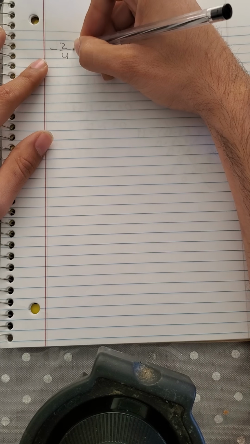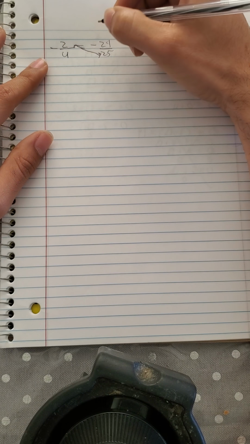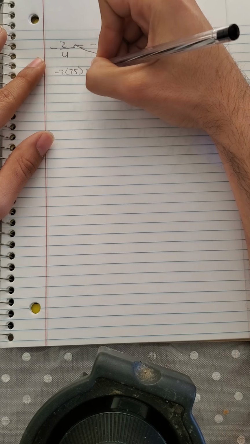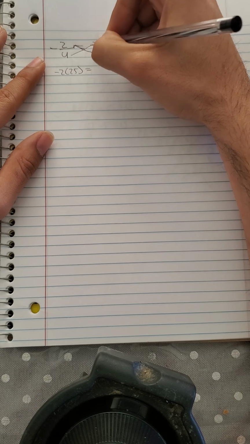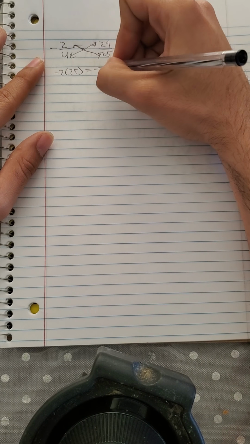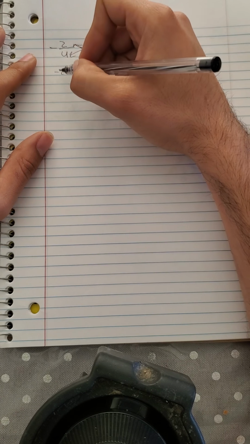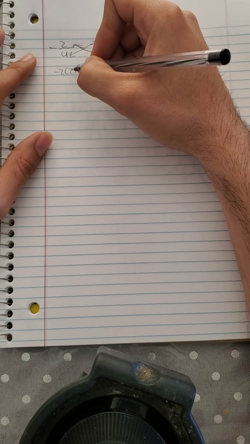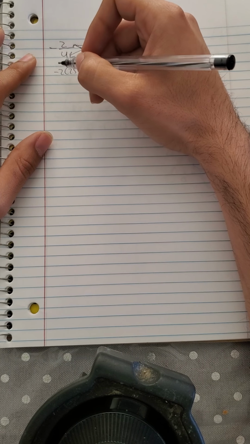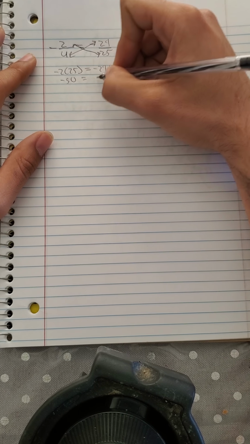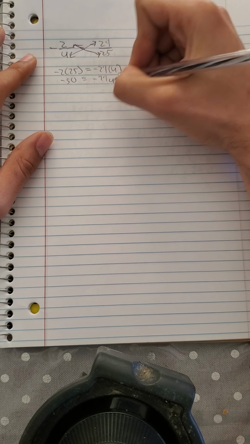So we're going to multiply that negative 2 by 25. So we're going to do negative 2 times 25. It's going to be equal to u times negative 24, so I'm going to do negative 24 times u. Then 2 times 25 is 50, but because it's a negative 2, it's going to be a negative 50. So it's going to be negative 50 is equal to negative 24u.